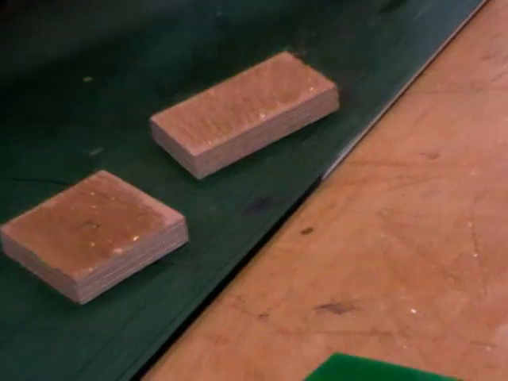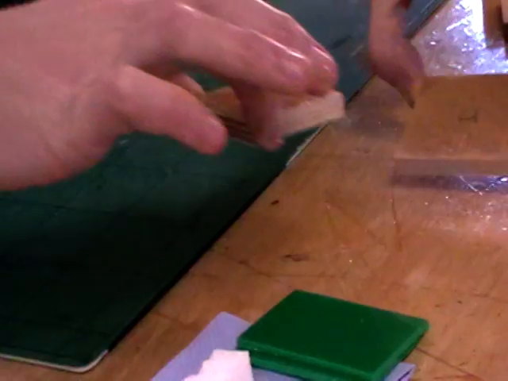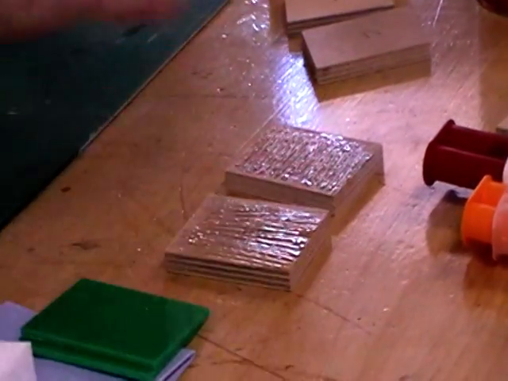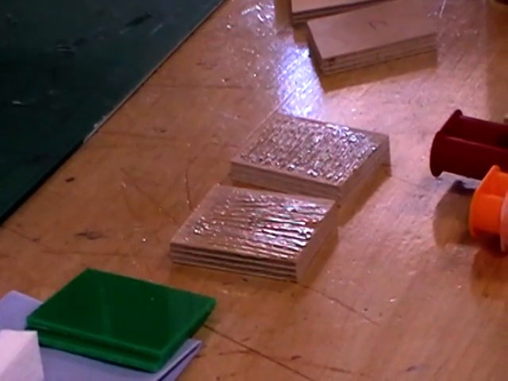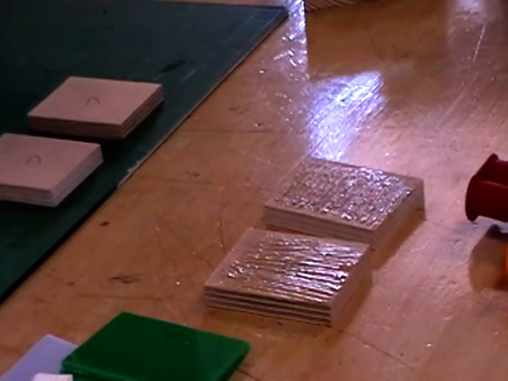Okay, now what we need to do, we need to leave it, and this is the mistake people make, is they're a little bit too premature with putting those two together. So we're just going to leave that to dry for a bit. We're going to move on to the contact adhesive.